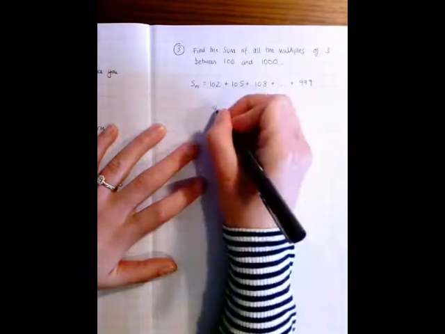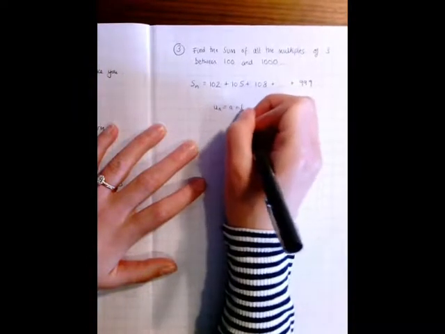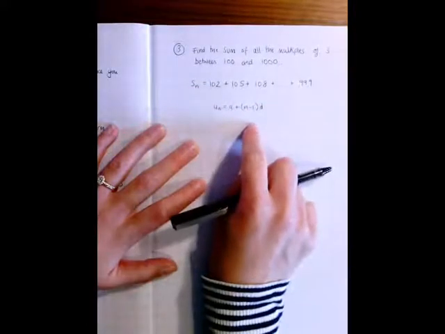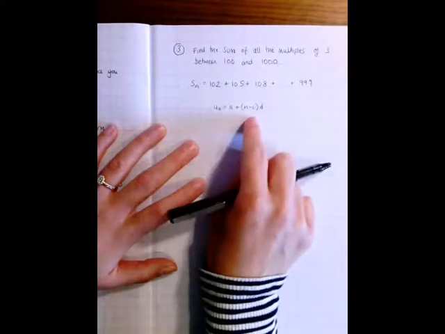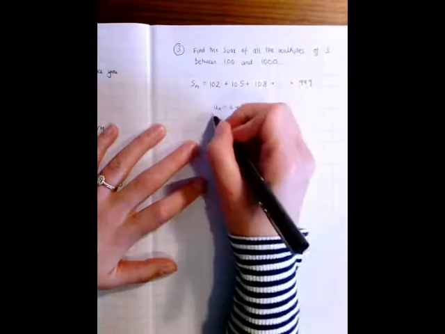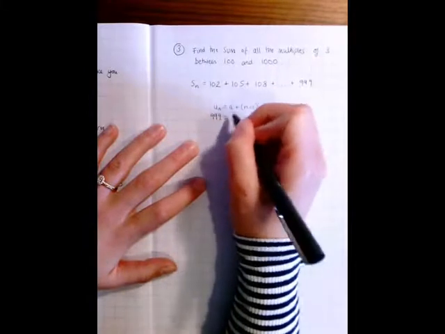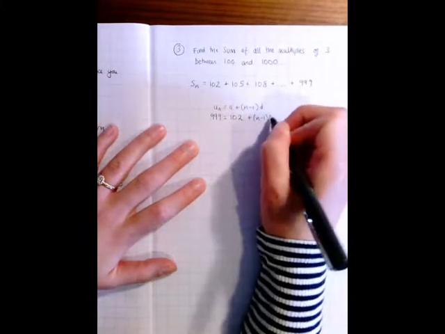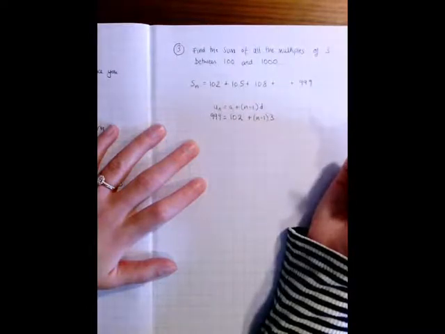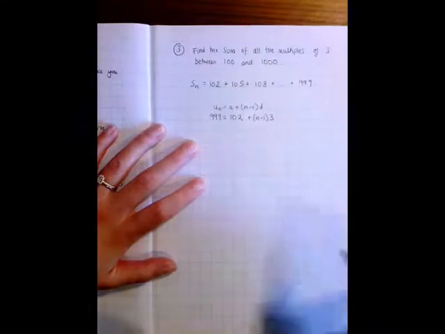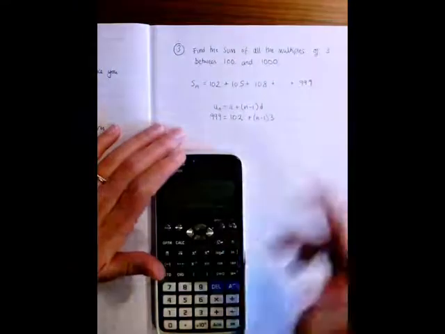So using this formula which we used last time, if you remember, this tells us how to get an individual term in a sequence. So if I want to know what term number 999 is, I can put 999 here. I know a is 102, and then I know the common difference is 3. So we can do 999 take away 102 is 897.